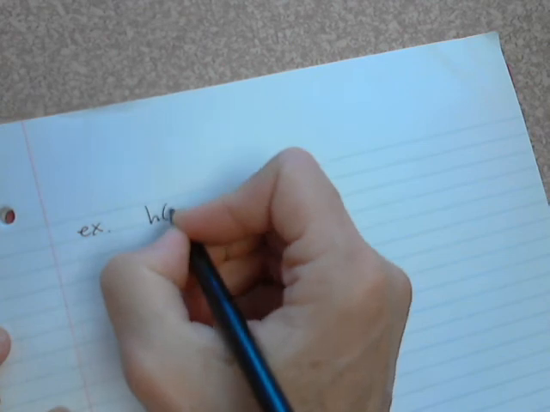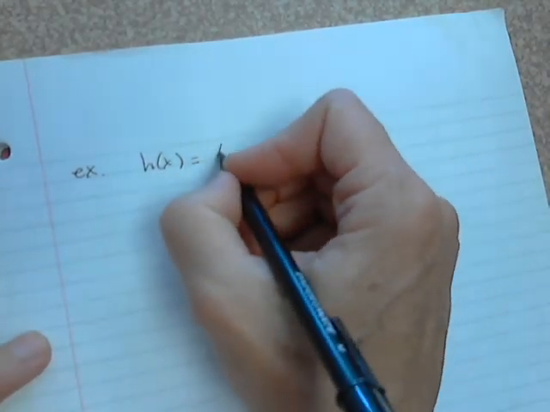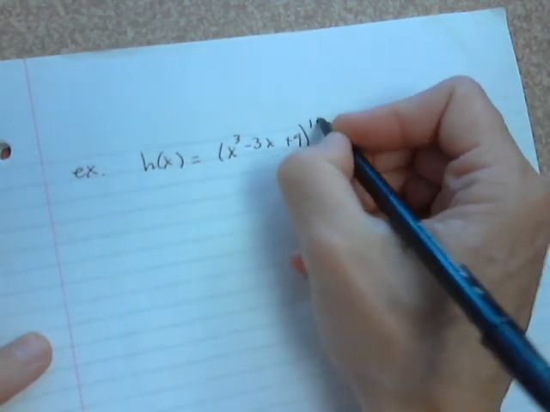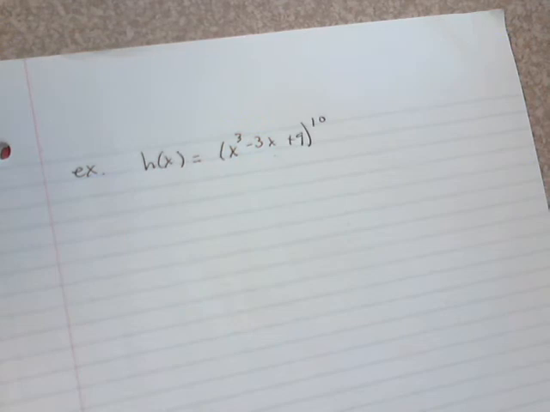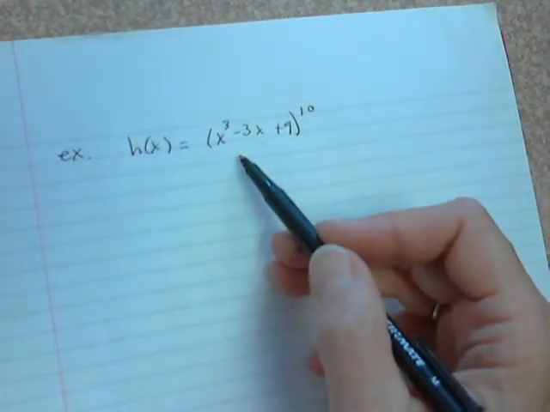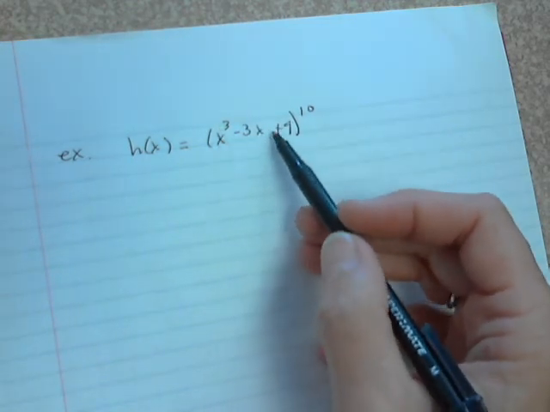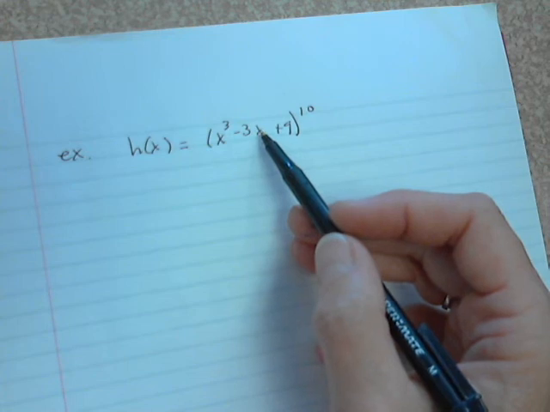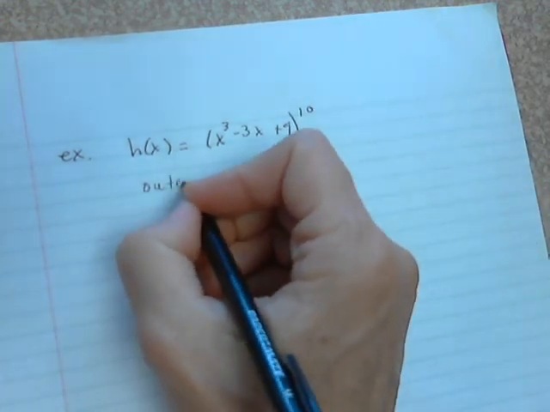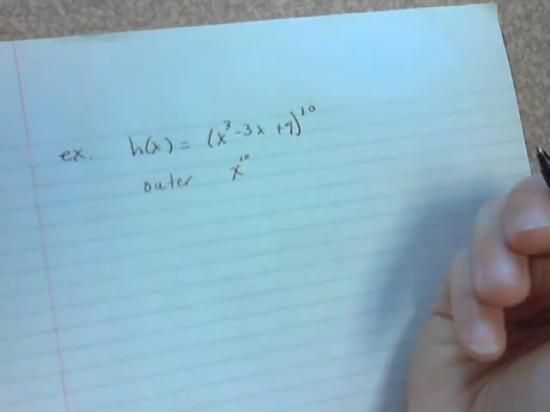Let's say we're given h of x equals x cubed minus 3x plus 9, all raised to the 10th power. A lot of times the inner function is what's inside parentheses. What's inside the parentheses, x cubed minus 3x plus 9, what is being done to that function? Well, that function is being raised to the 10th power. So the outer function is something being raised to the 10th power.